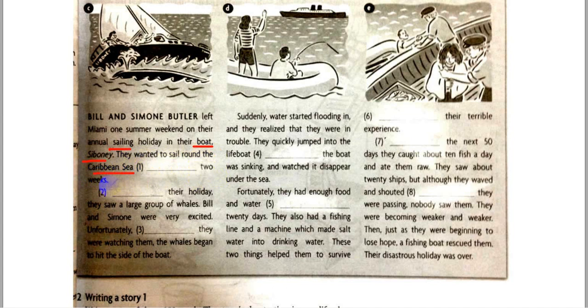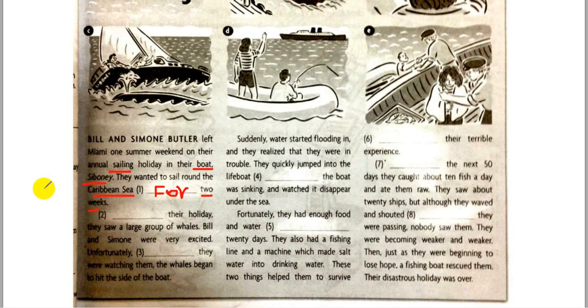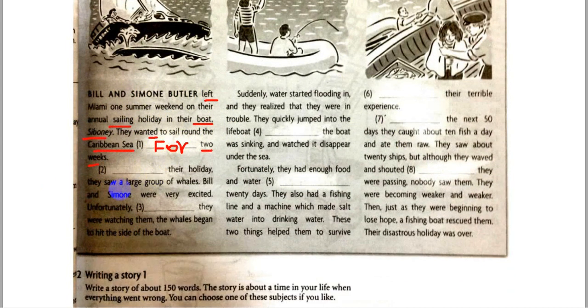2 weeks. Now, 2 weeks is the duration, so we have to use for, because it's the duration of time, 2 weeks. We can recognize all the passage is talking about something that happened in the past, so all the verbs are in past form. Wanted, left, etc. Their holiday. Here, it's a noun, so we should use during.